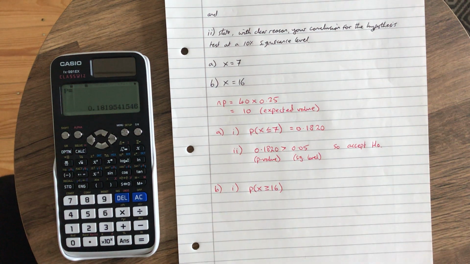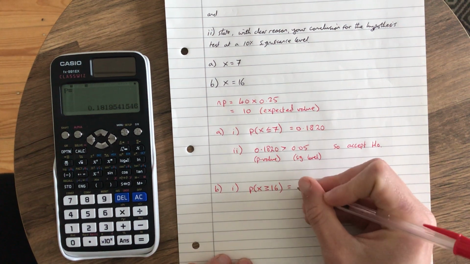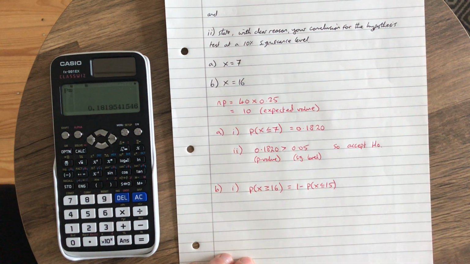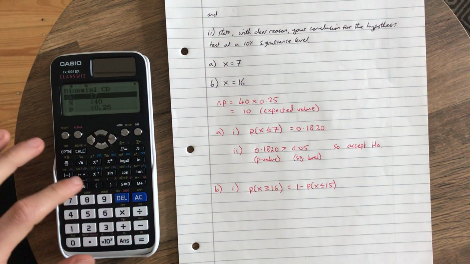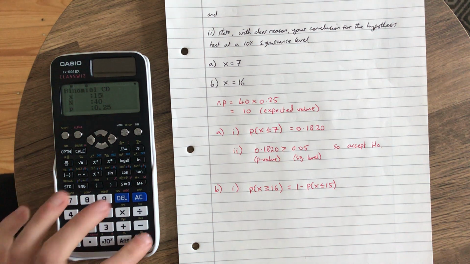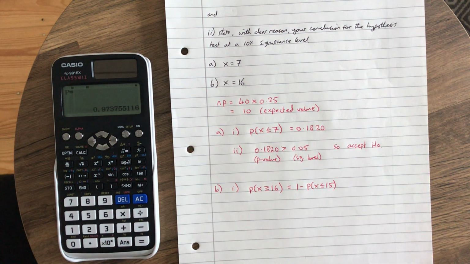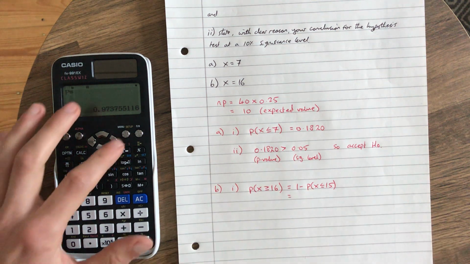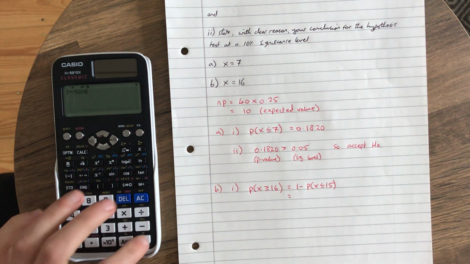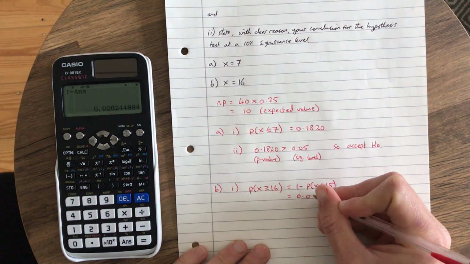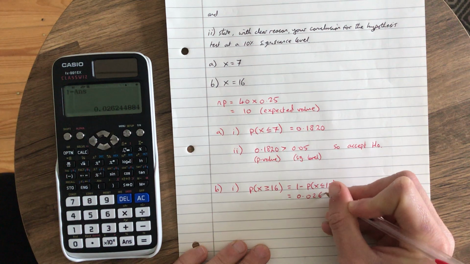Obviously on our calculator we can't work that out. We can only work out probabilities that are less than or equal to. To be able to do that, we would need to take the probability that x is less than or equal to 15 away from 1. So on our calculator now, we're going to change it so we're looking at less than or equal to 15, n is 40, p is 0.25, and that gives me that value there. If I subtract that value from 1, then to 4 decimal places, we get 0.0262.